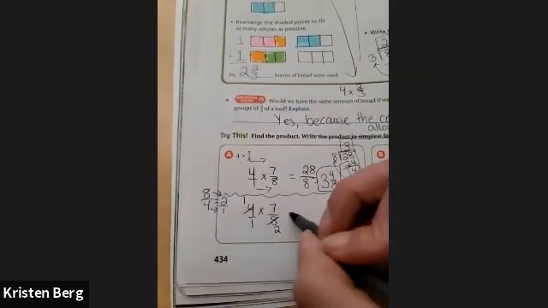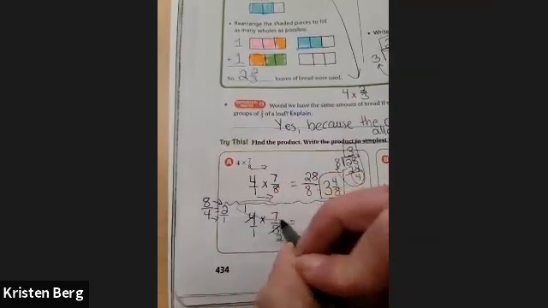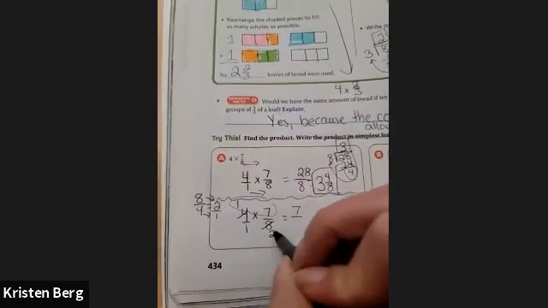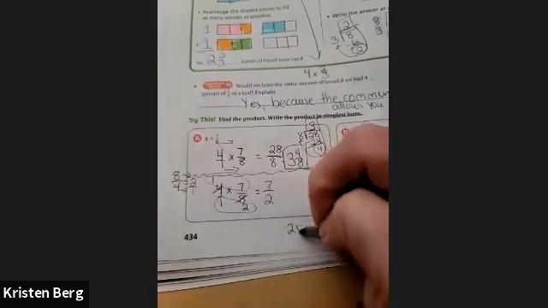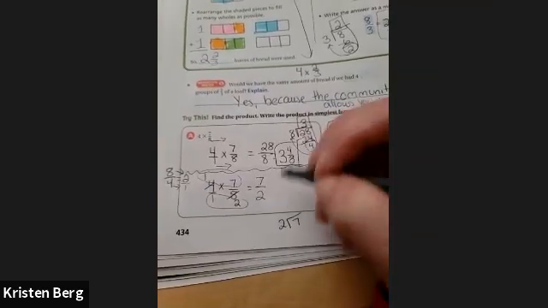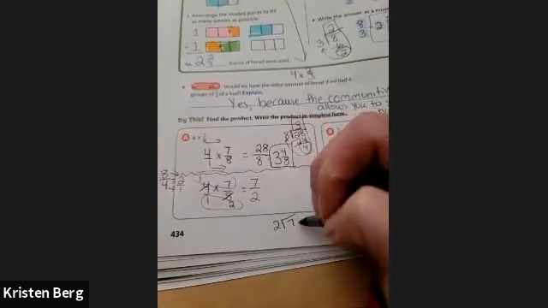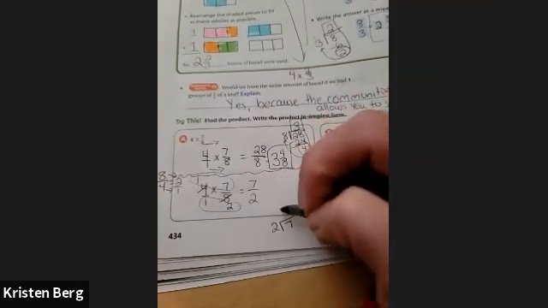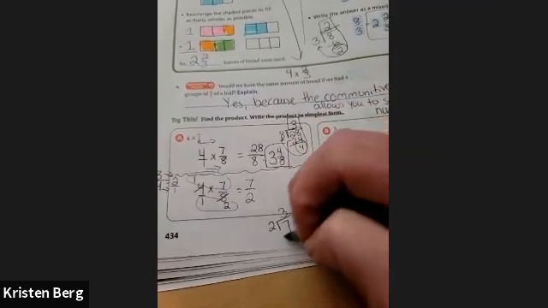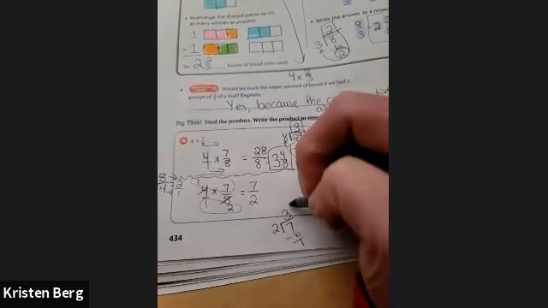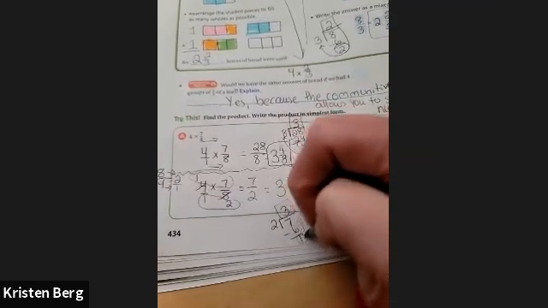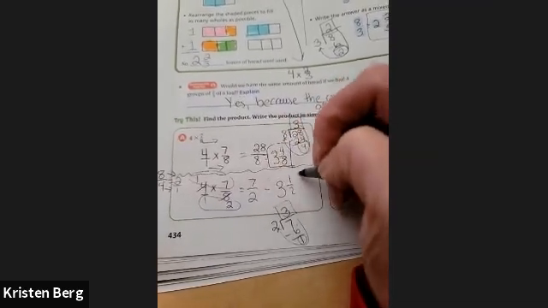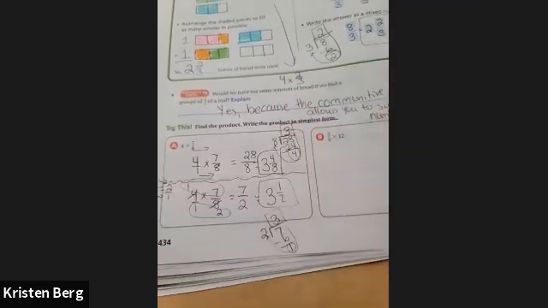So now you can just simply go across. 7 times 1 is 7, and 2 times 1 is 2. And then you can go ahead and divide that out because it is an improper fraction. How many 2's go into 7? That would be 3. 3 times 2 is 6. And then if you subtract, that would be 1, which the mixed number is 3 and 1 over 2, 1.5. So either one of these answers are good enough for me.